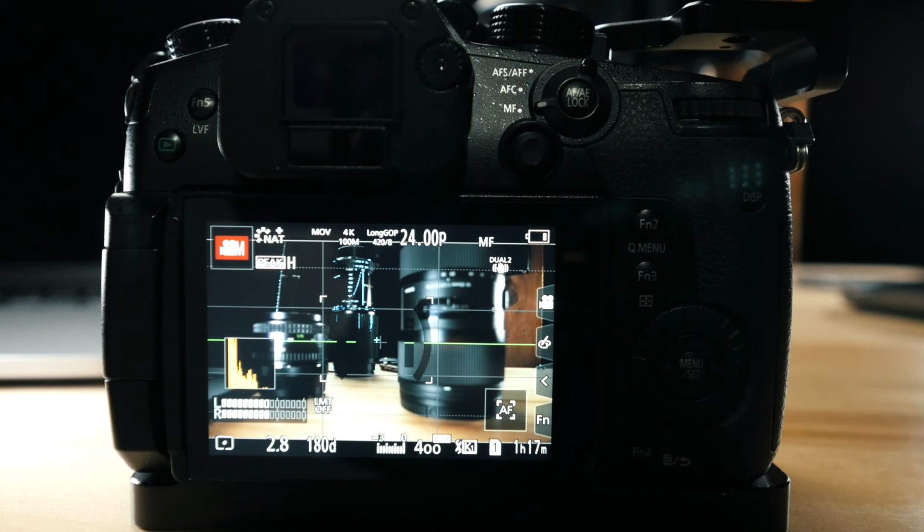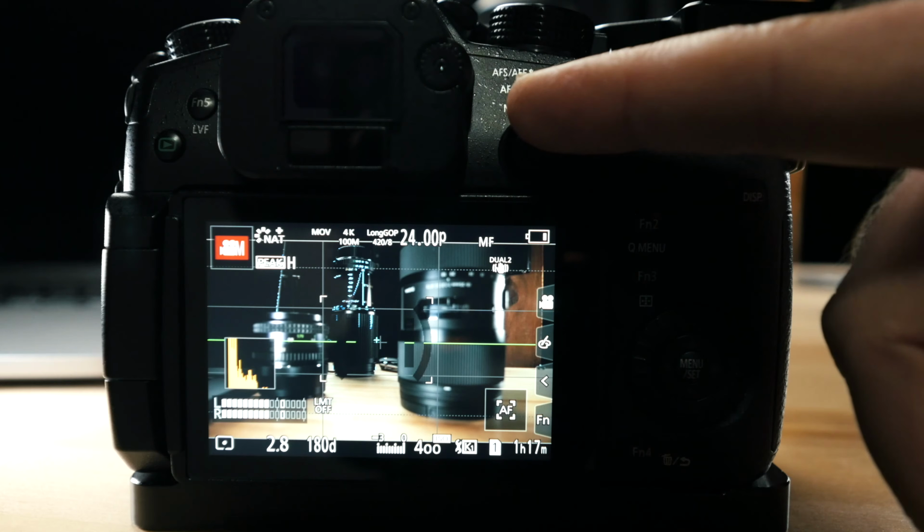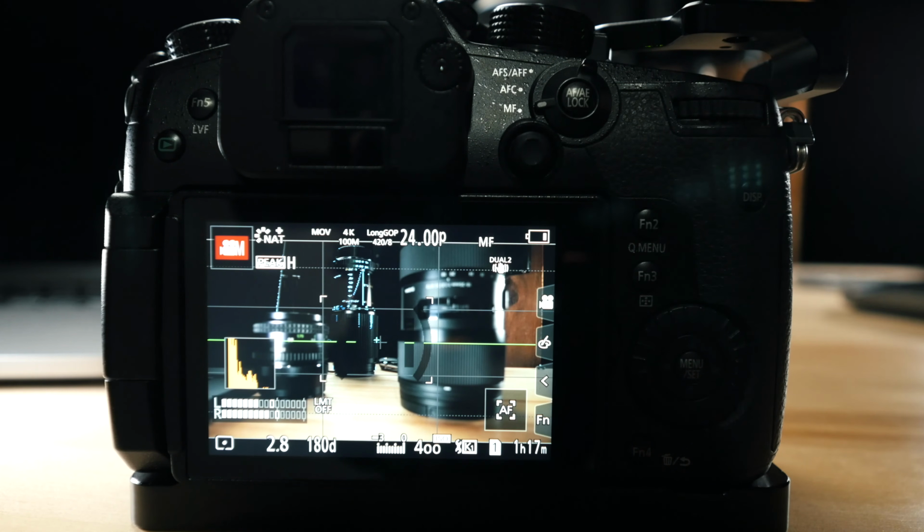Alright, so what I'm going to show you now is focus lock in manual focus. Now this feature is really cool, especially if you're doing your own talking head. You can click the lock button back here while you're in manual focus, or touch the screen and it's going to lock on with autofocus, but you're in manual focus. It's an awesome tool that you definitely should be taking advantage of if you're shooting your own talking head videos.